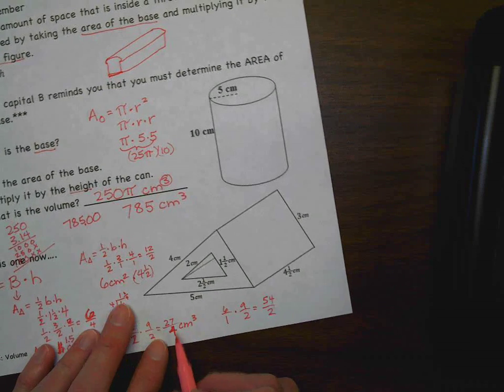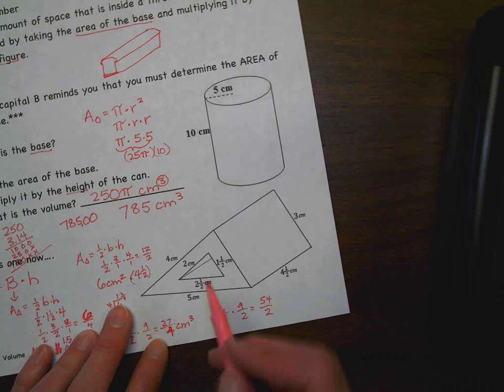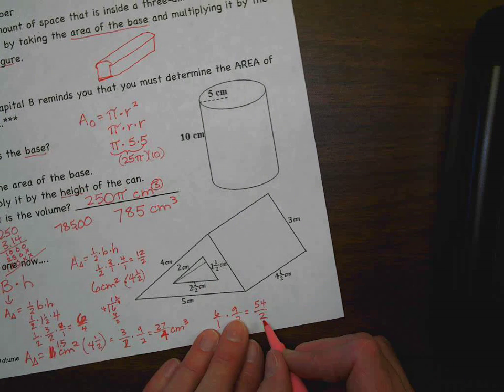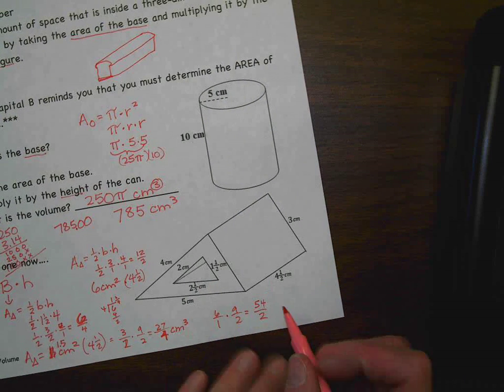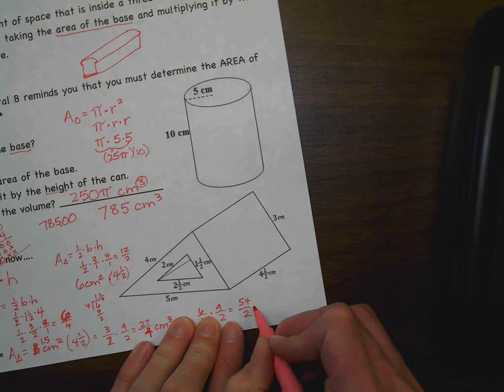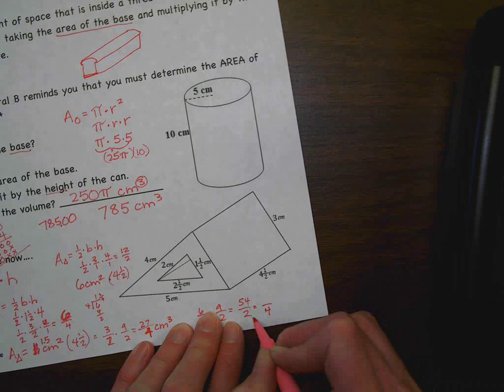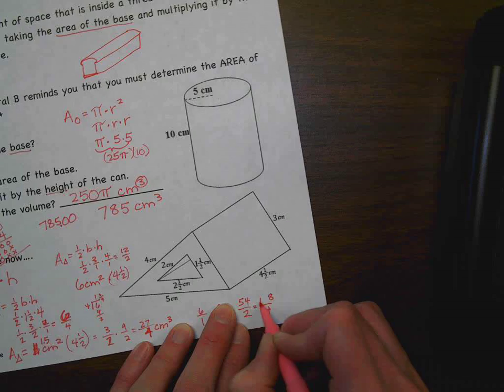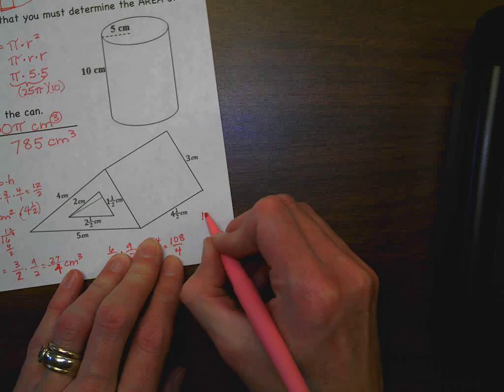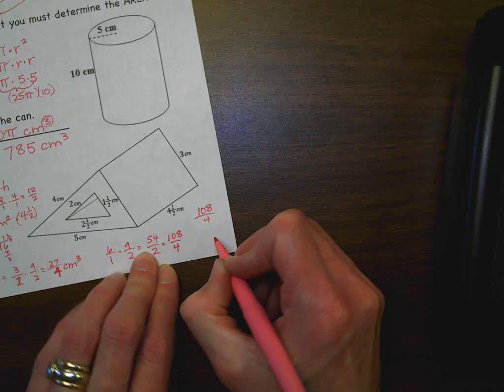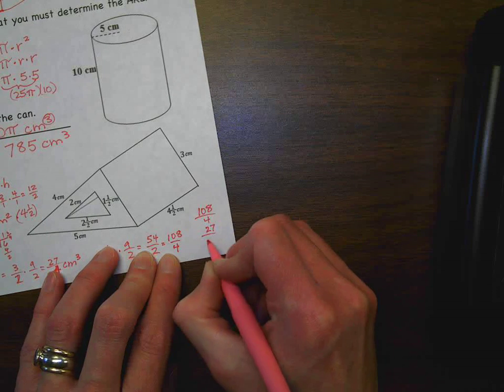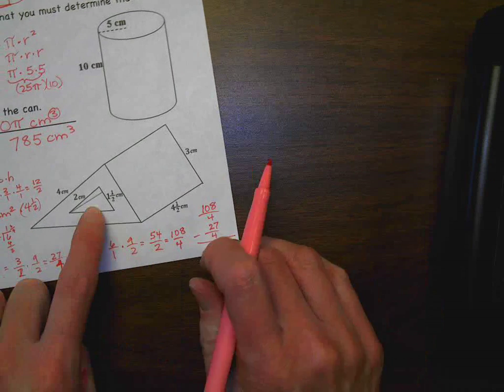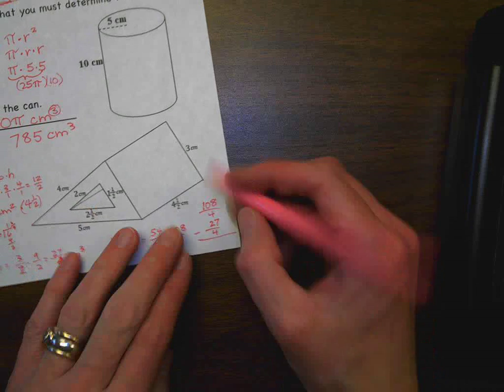So now I have 27/4 is the little guy, and 54/2 is the big guy, and we've got to subtract them off. So if I do that, I want a common denominator, so let's put that into fourths. So now I'm going to do 108/4 minus 27/4, because it's subtracted off.